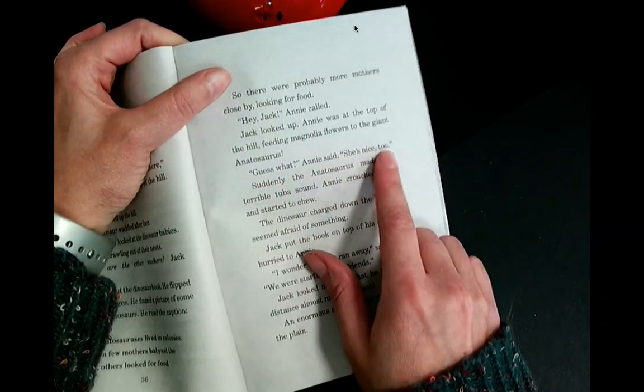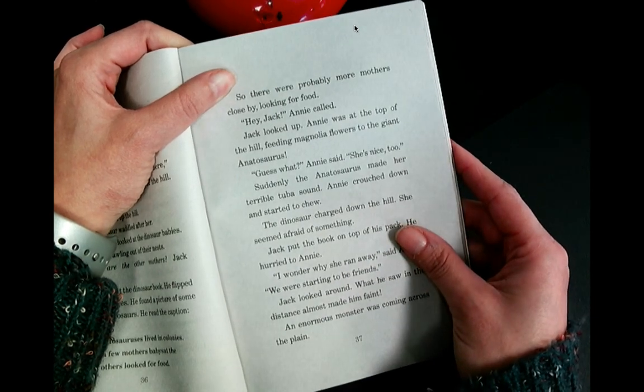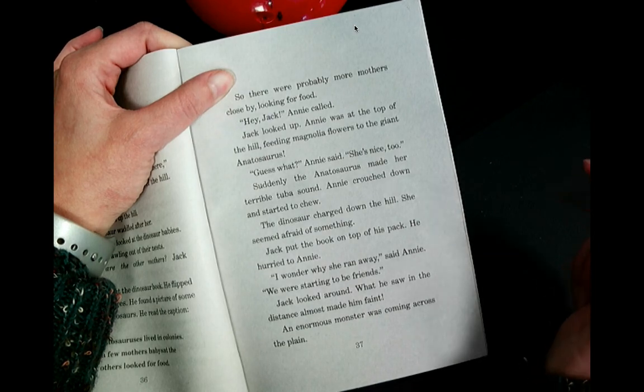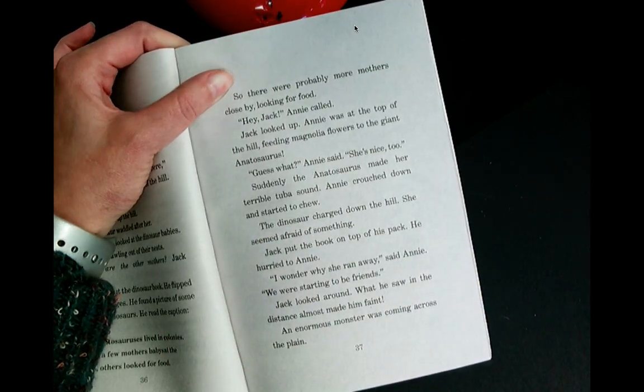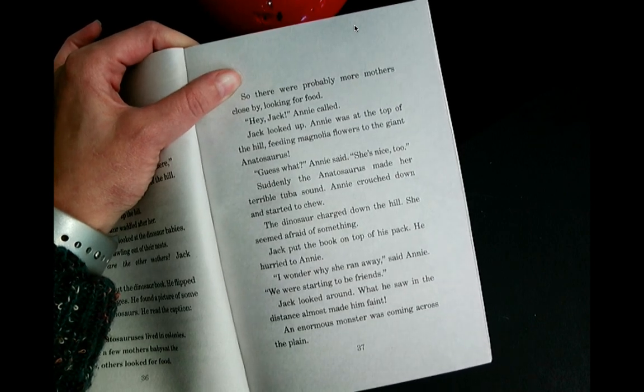I wonder why she used two in that way. Oh, I remember. She said that the Triceratops was nice and the Pteranodon. Actually, I don't think they came across an angry dinosaur yet.